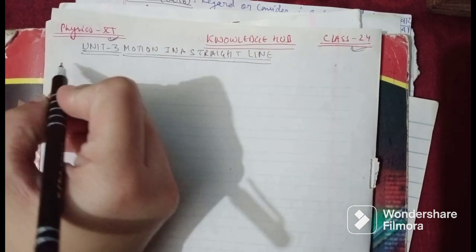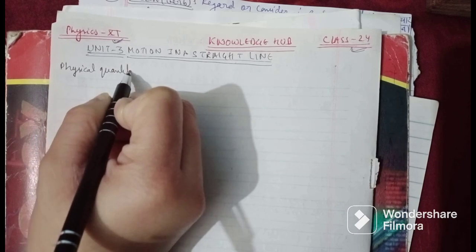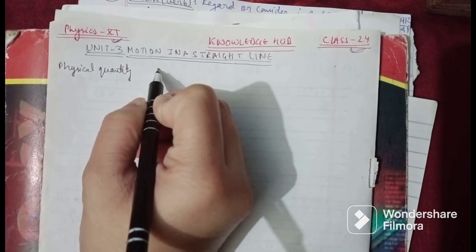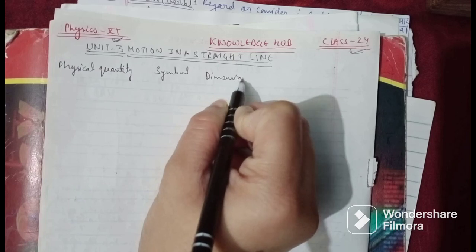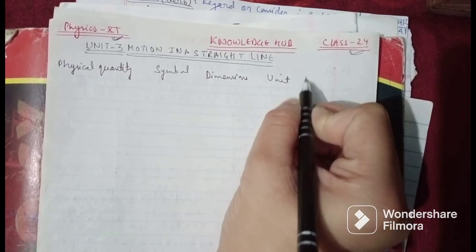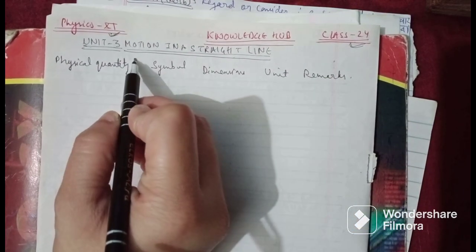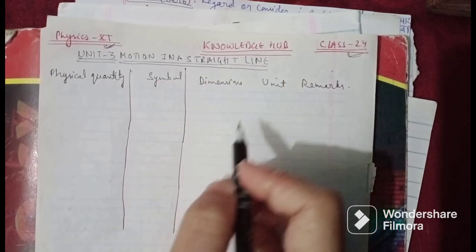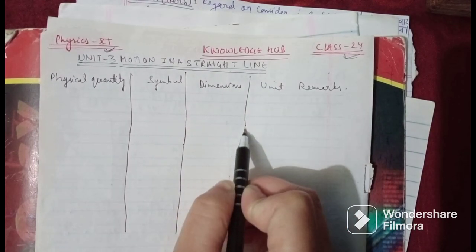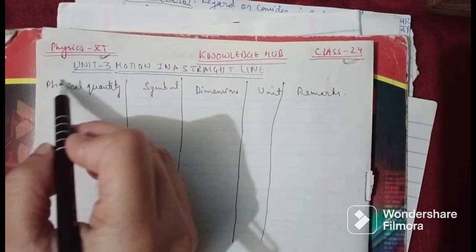So here, the physical quantity, then we have symbol, dimensions, then unit, and of course remark.